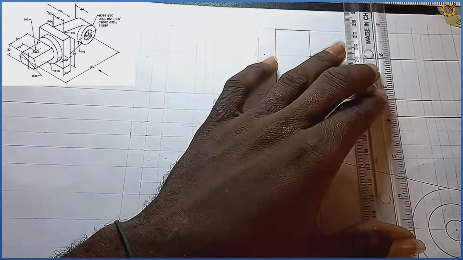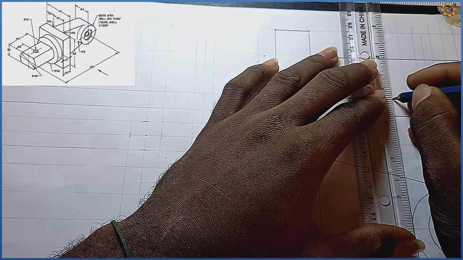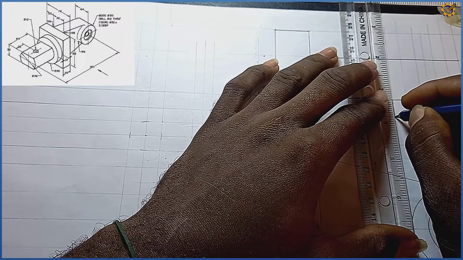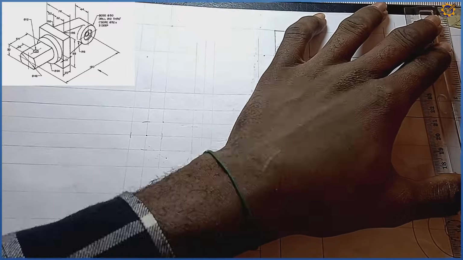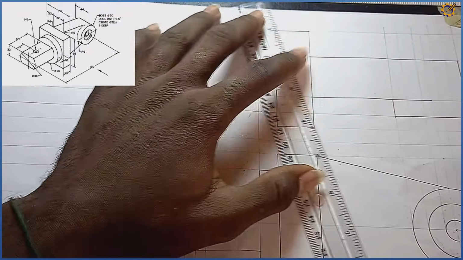Are you seeing that? Then I'm going to what? Join this like this, down here like this. Okay. And I'm going to cover this right here like this.